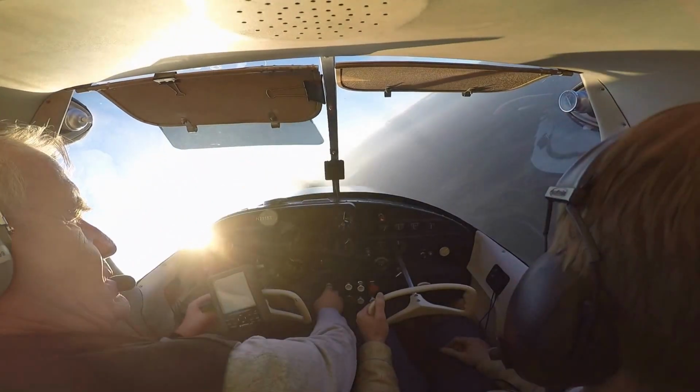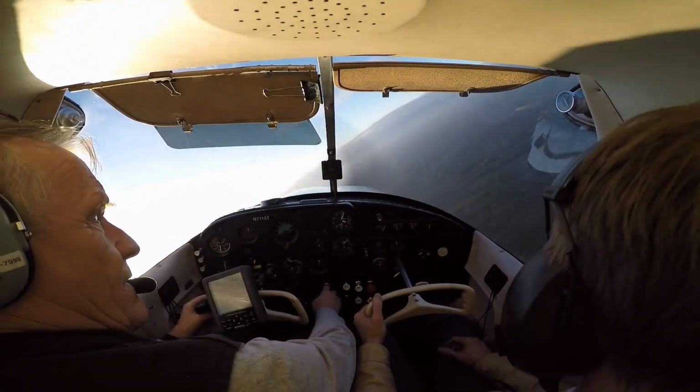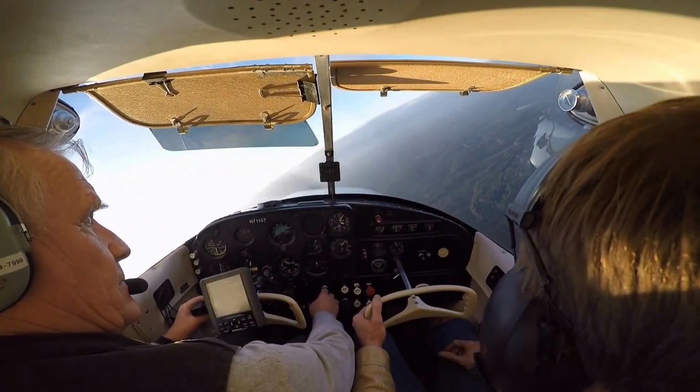Bremerton traffic, Cessna 83 Sierra departing runway 20 and a east departure. Okay.